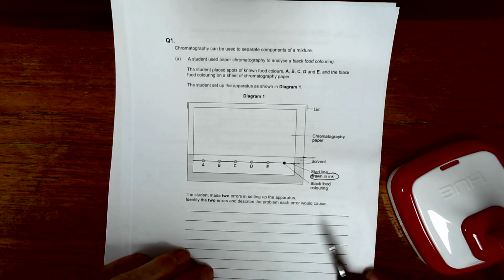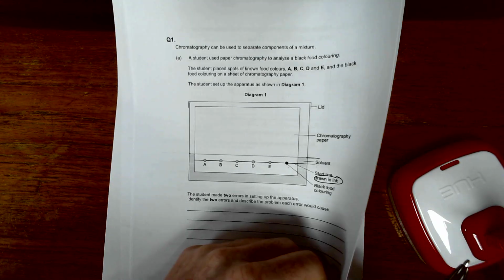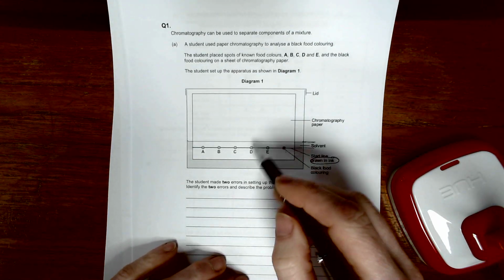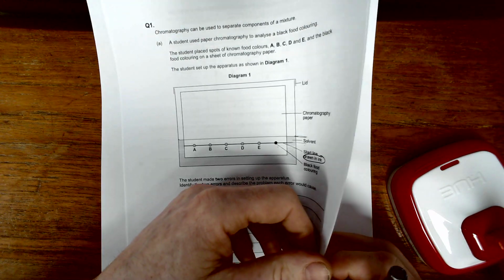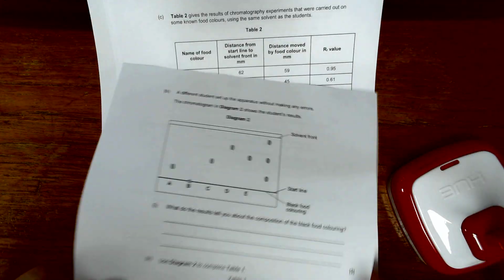Okay, so they were the two mistakes that they made. This is a very common type of question. They'll give you a diagram like this and they'll ask you to spot the mistakes. Right, on to the next page then.